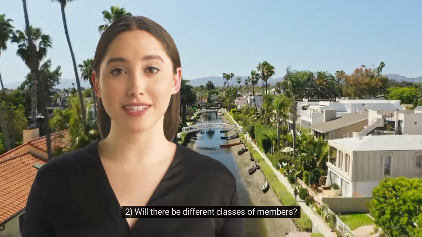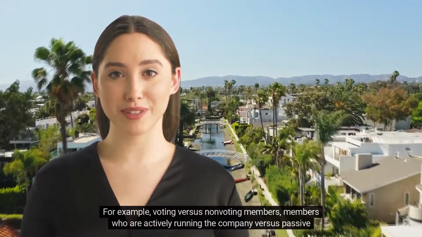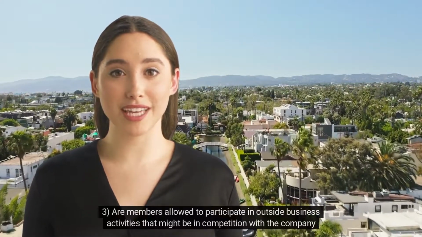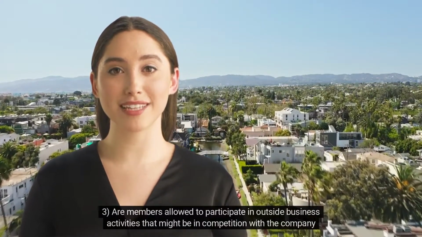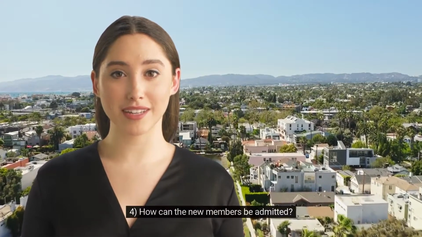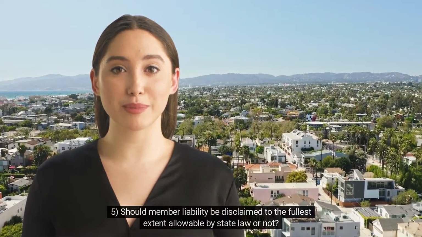2. Will there be different classes of members? For example, voting versus non-voting members, members who are actively running the company versus passive investors, etc. 3. Are members allowed to participate in outside business activities that might be in competition with the company business? 4. How can new members be admitted? 5. Should member liability be disclaimed to the fullest extent allowable by state law or not?